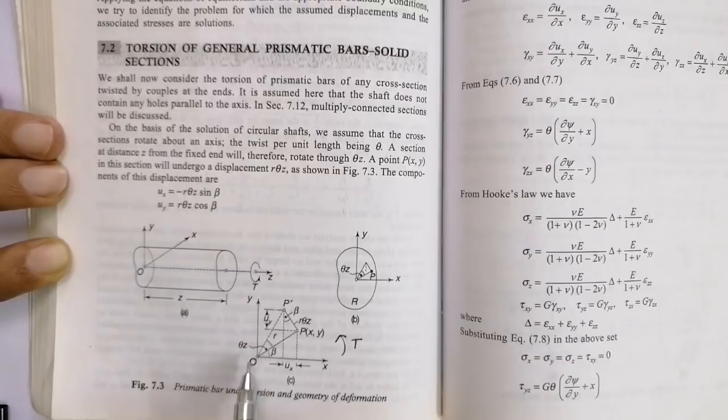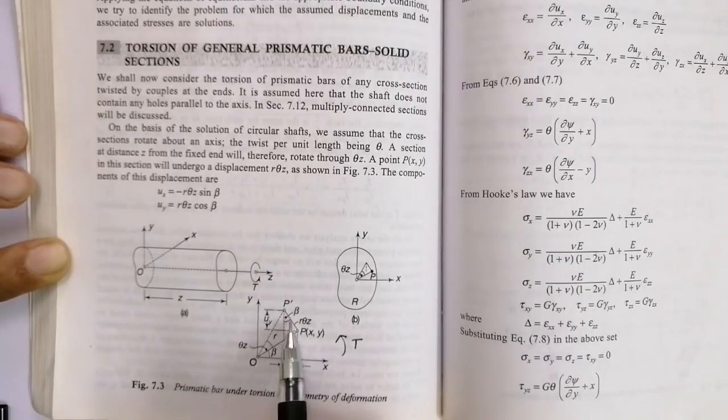Now, if theta is the angle of twist per unit length, for z unit length of the shaft the angle of twist will be theta z. So, this angle will be theta z and the length PP dash will be R into theta z. Now, this angle is beta. From basic mathematical principles, this angle is also beta. If theta is the angle between two lines, the angle between perpendiculars to those two lines will also be theta. So, by this principle, we have this angle beta.